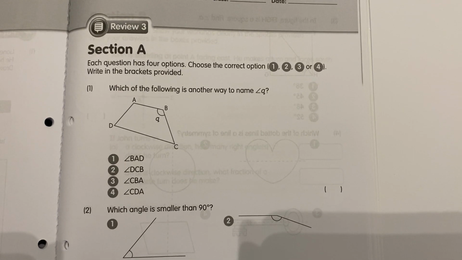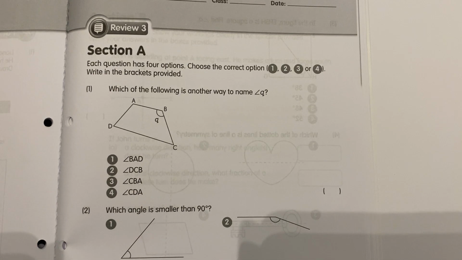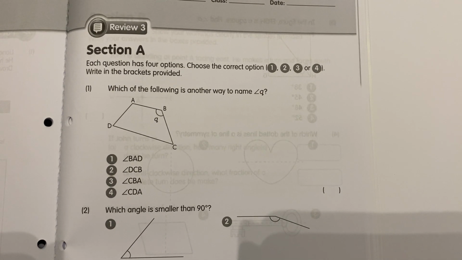Alright, hi everyone. Now I'm going to go through review 3, the answers for review 3. Get ready with your papers. Section A: each question has 4 options. Choose the correct option 1, 2, 3, or 4, and write the answer in the bracket.